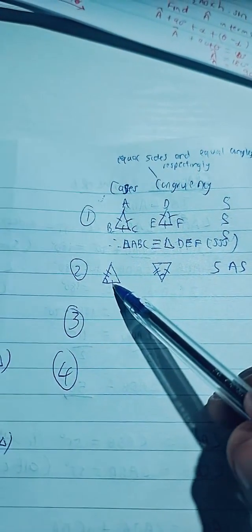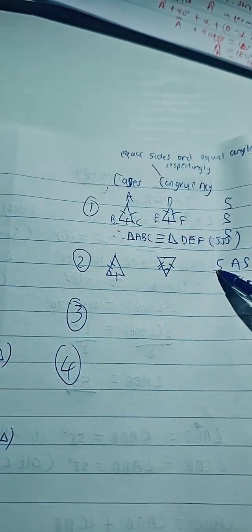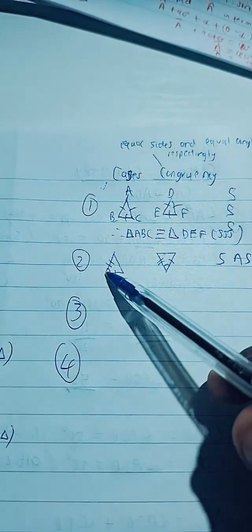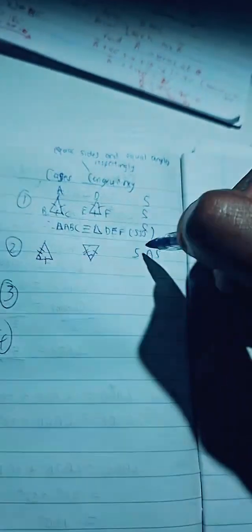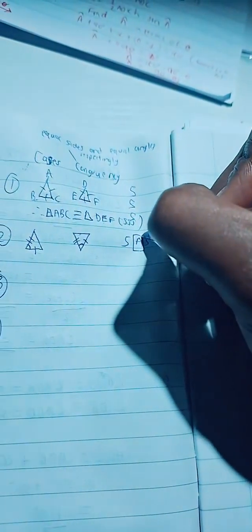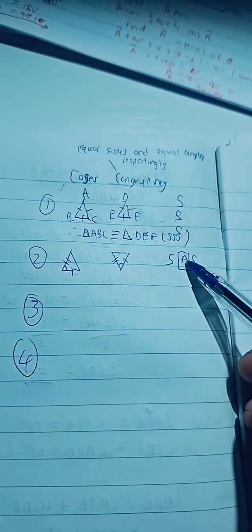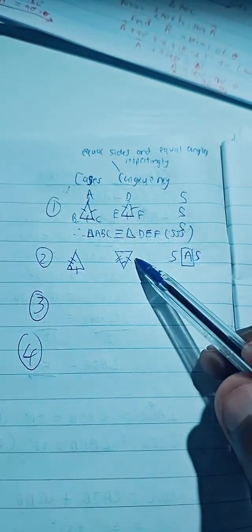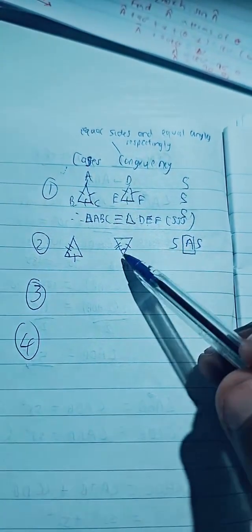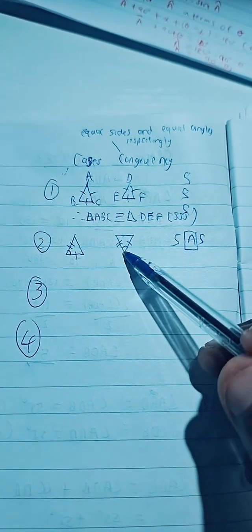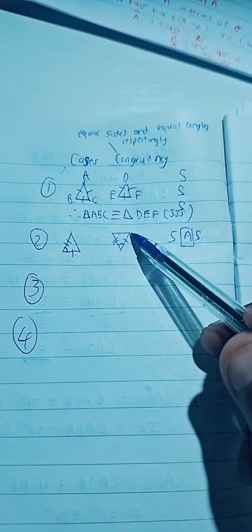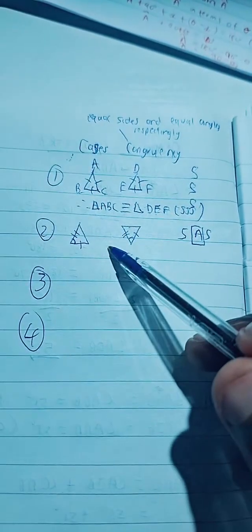That's why the first S, the two sides are equal, A in the middle. The A is deliberately in the middle because the equal angle needs to be sandwiched in between two sides that have been proven to be respectively equal for the triangles.